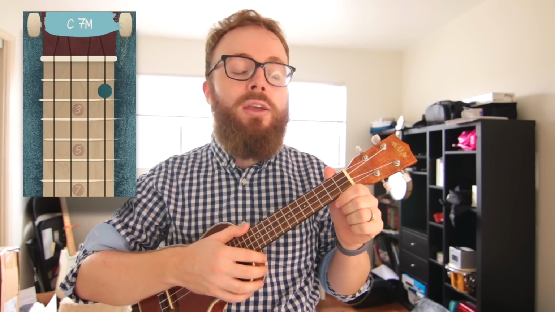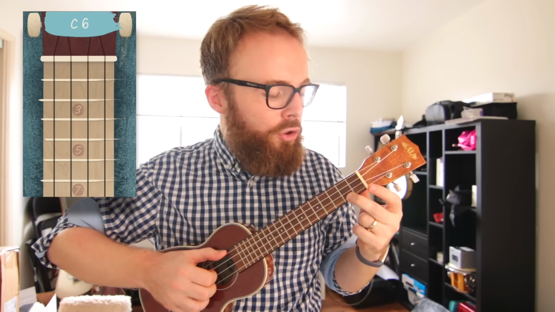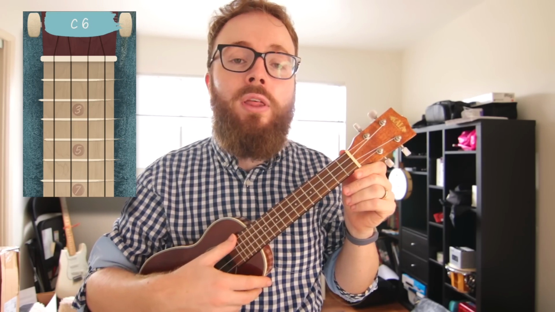To play the chord of C major 7, just put your second finger on the 2nd fret of the 1st string. And the chord of C major 7 should sound like this. And to play the chord of C6, just lift up that finger and leave all 4 strings open. And the chord of C6 should sound like this.